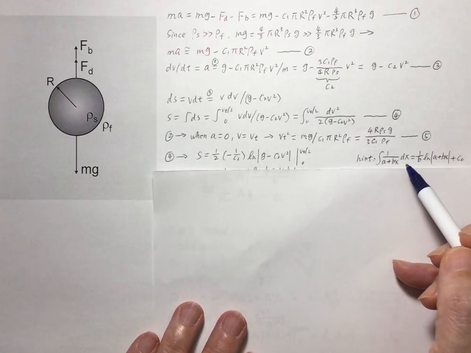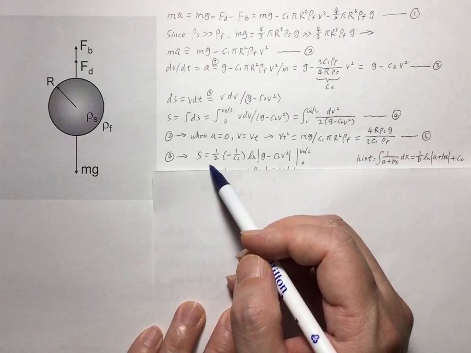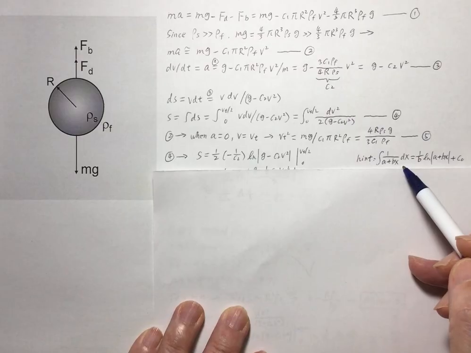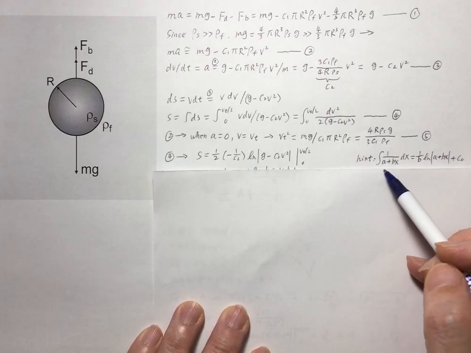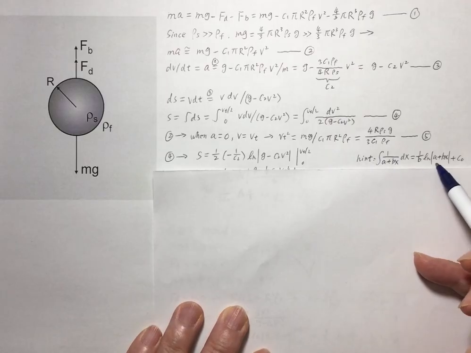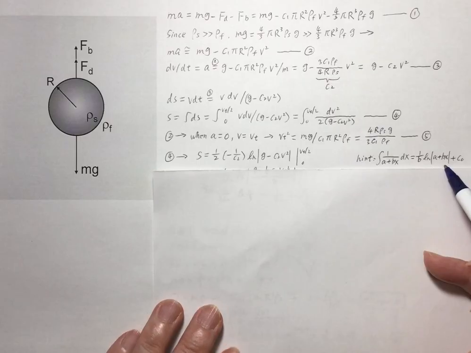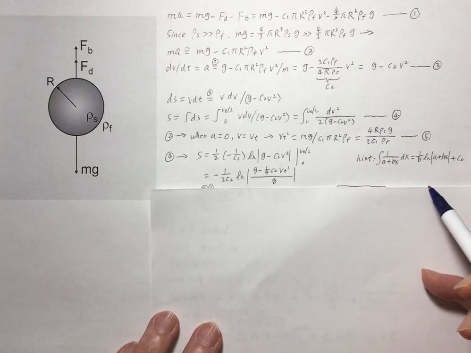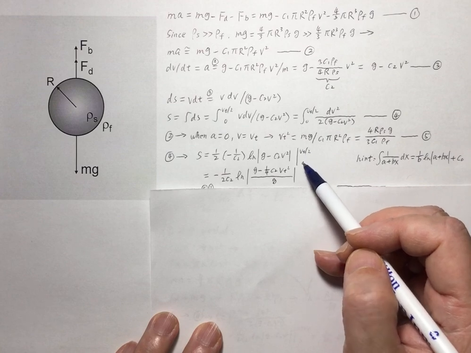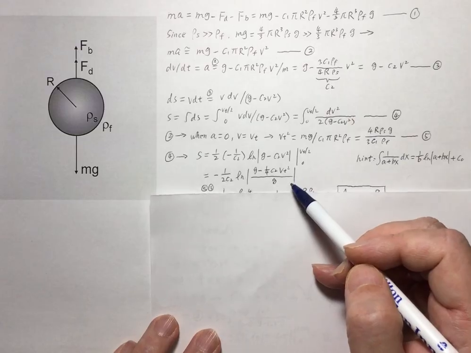Now we begin to integrate equation 4 here. So S is equal to this one. Remember, here is the hint for the integral. It's not difficult to memorize this. And then we plug half of the terminal speed and 0 into this expression. So eventually we get this.